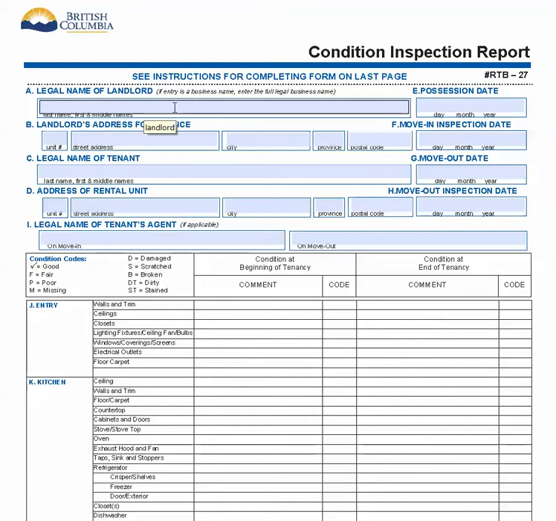So what you're going to want to do is make sure you fill all this information out correctly. I got this. What I did is I did the condition inspection report for my province, and it's British Columbia in this particular case. So each province or each state, wherever you are, has a court that is specifically for tenants. And typically, they provide these documents because they want to make sure that everyone is doing everything the right way.